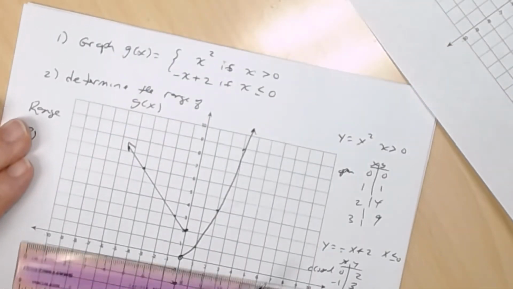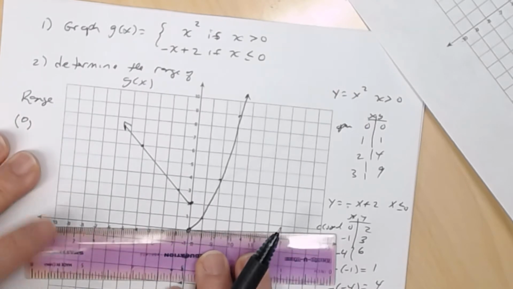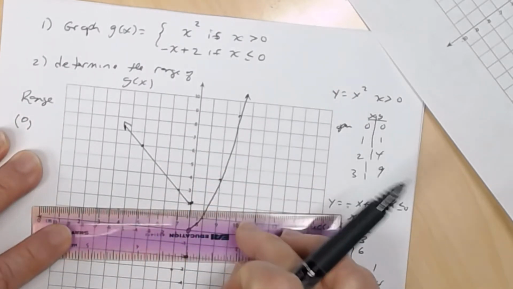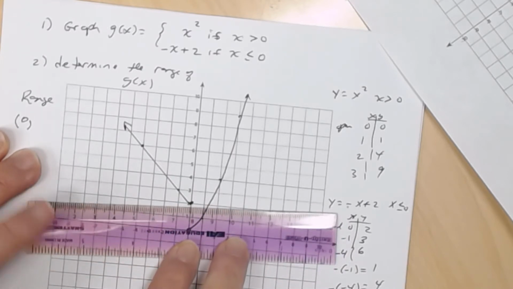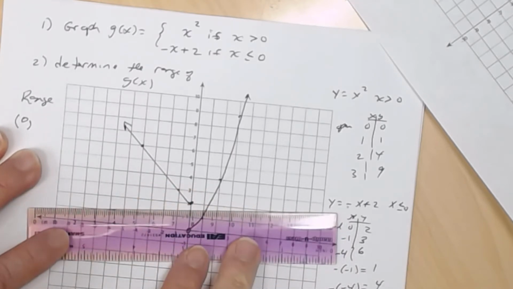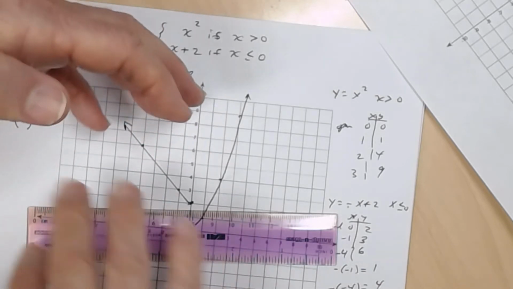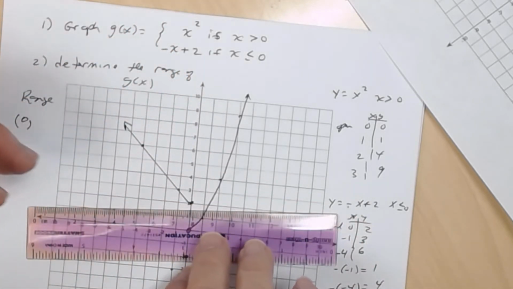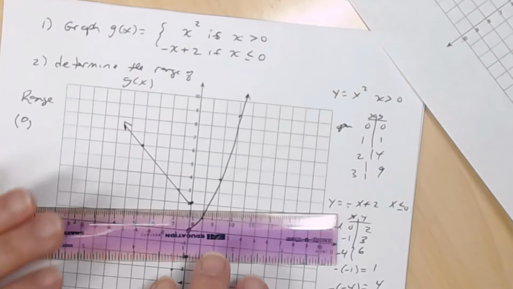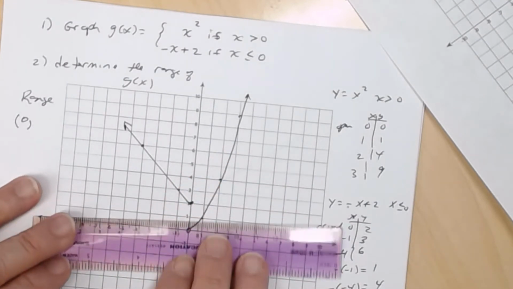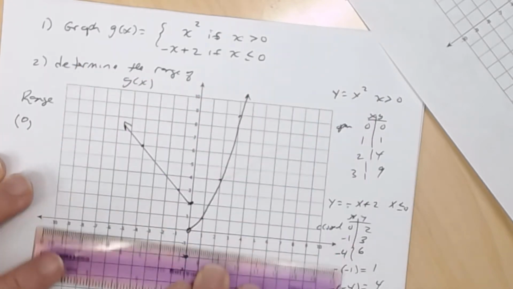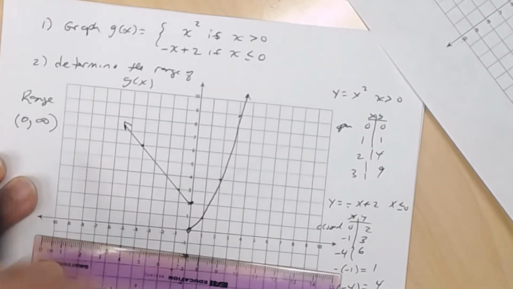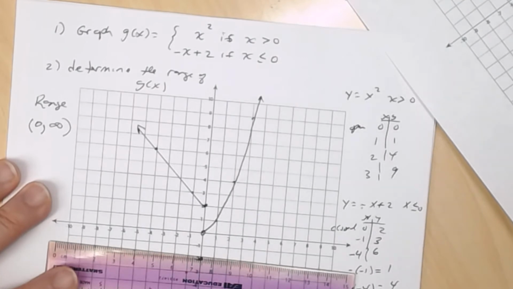Here, though, I want you to notice as I go along the y-axis, I start here. Is there a gap anywhere between those two pieces? No, there's no gap. You just keep going from here to here. Even though they're two separate pieces, there's no empty space between where one ends and the other one starts. So you go from here all the way to infinity. And there's your range.